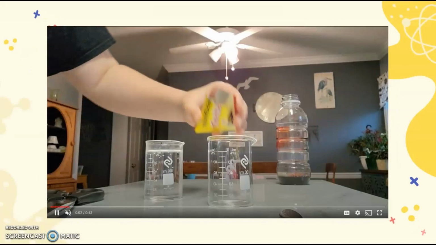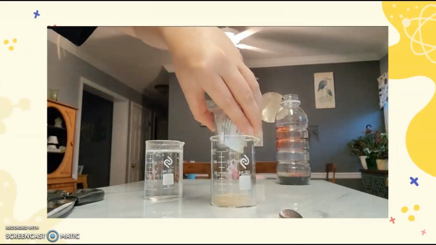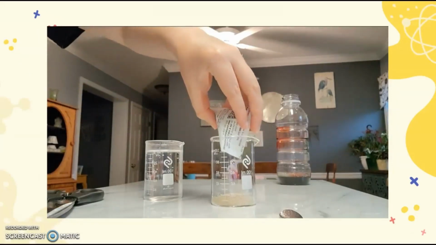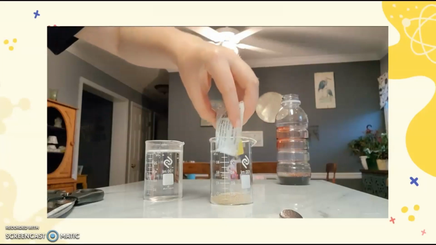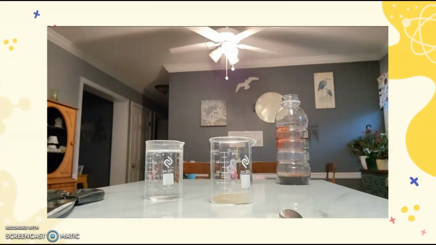Off camera, I filled a beaker with hot water and proceeded to mix the hot water with a packet of yeast. I mixed the solution until almost all the yeast was dissolved.